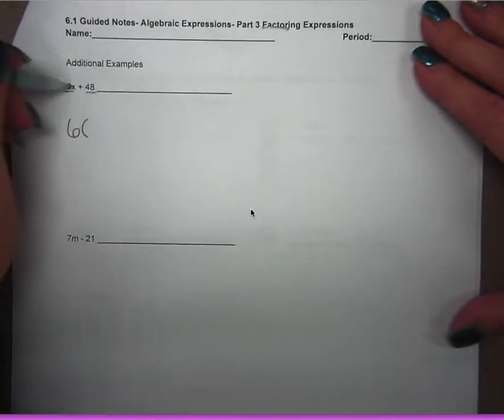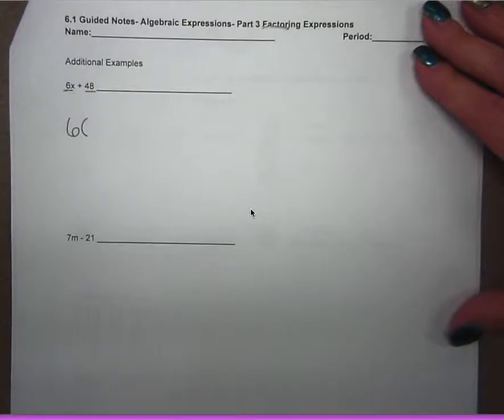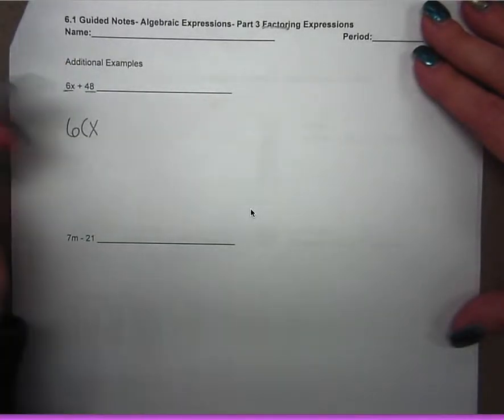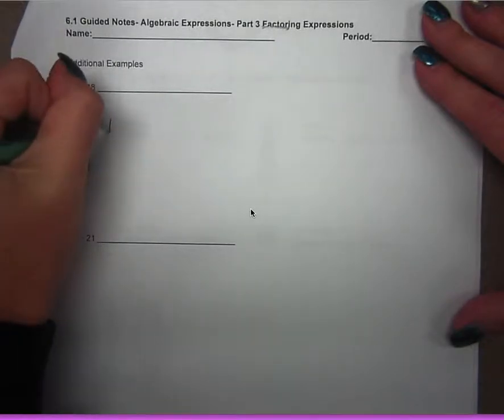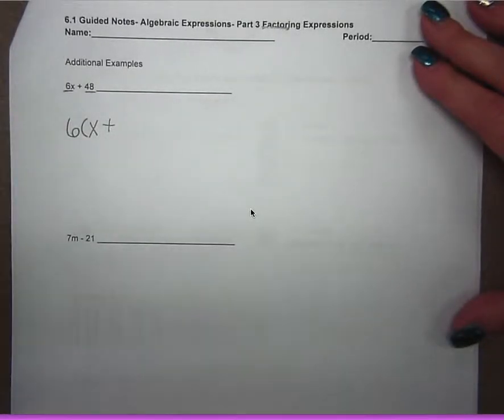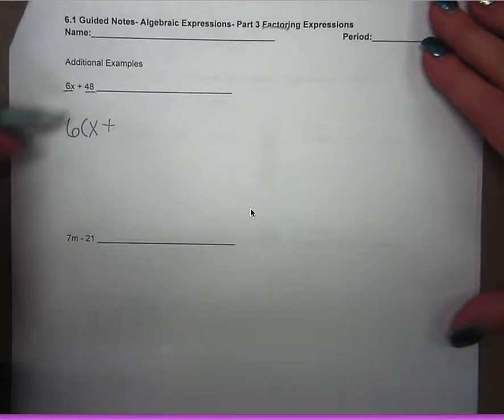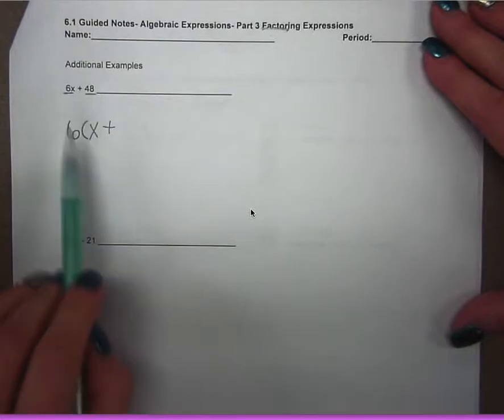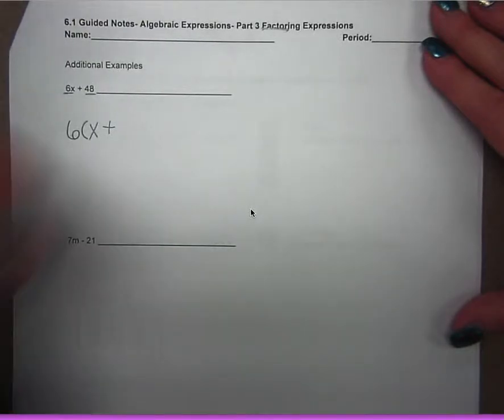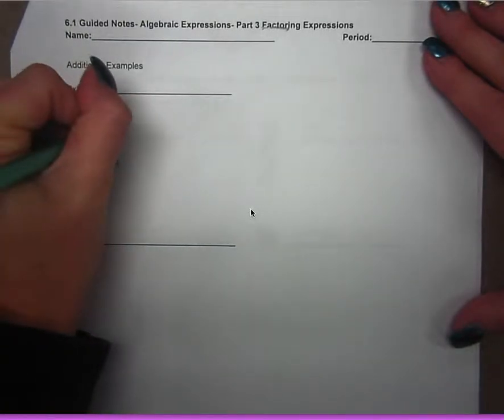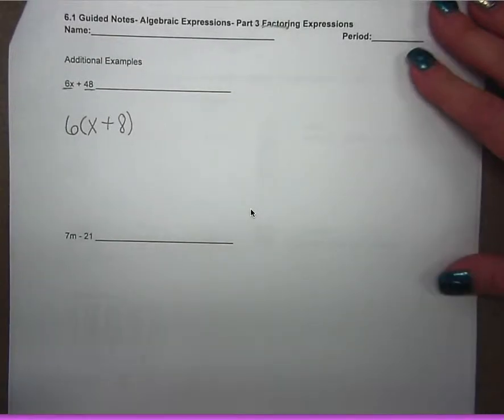So 6x divided by 6 just leaves me with x. I use my same sign, so if this is addition, I have addition here. Now, if 6 is the greatest common factor, 48 divided by 6 is 8.